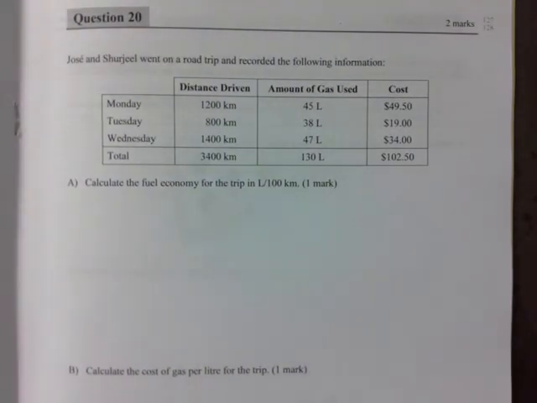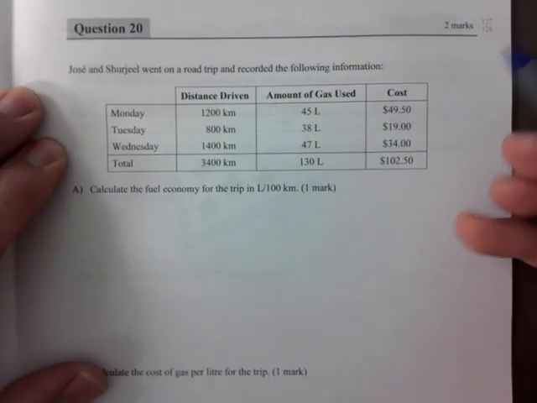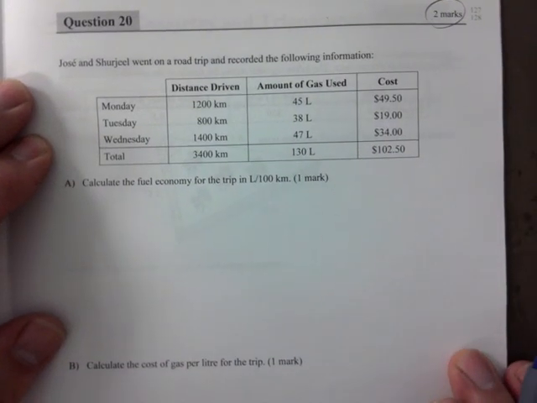Don't confuse this one with home insurance. Because I've had answers like whether or not you're a smoker. It doesn't really matter with car insurance. Home insurance, it does. Okay, so watch out for that. Question 20, 2 marks. 1 and 1.